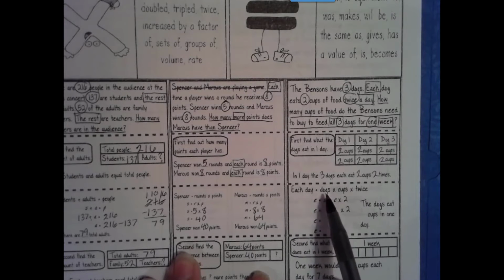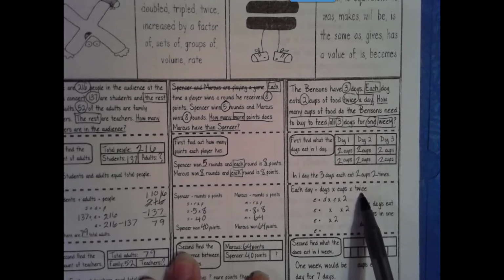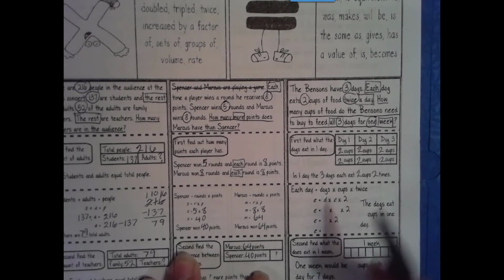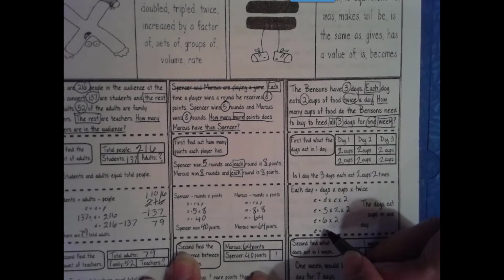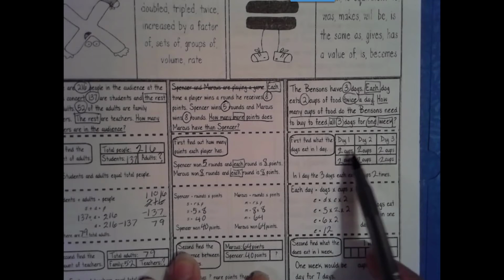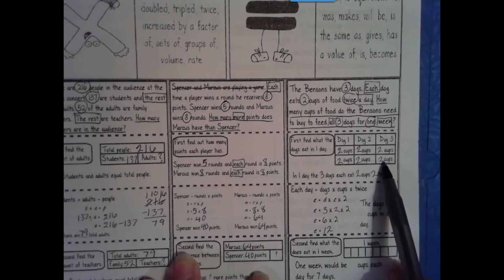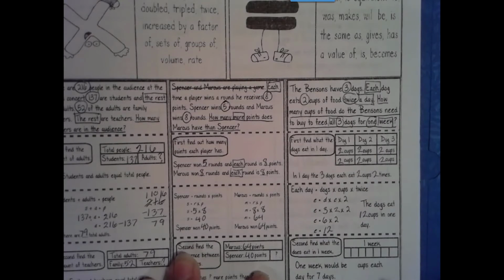So here, each day, dogs times cups times twice, or 2 times. So we have 3 dogs times 2 cups times 2 times a day. 3 times 2 is 6. 6 times 2 is 12. And if we look, 2, 4, 6, 8, 10, 12. The dogs eat 12 cups in 1 day.